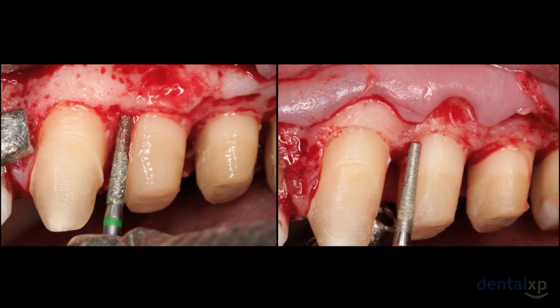Take a good look at the teeth and you'll notice that they're still extremely large. This is not an aggressive procedure. It's a very gentle procedure, keeping the maximum amount of tooth surface possible.